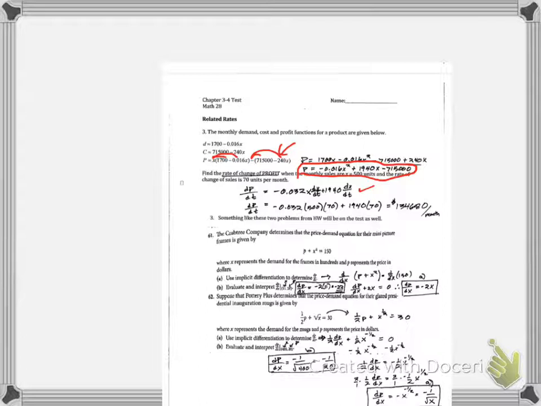So implicit differentiation, remember, is anytime you take the derivative of something with respect to t, anything we take the derivative of that doesn't have a t in it, like an x for instance, you have to put dx dt after it. So derivative of 1940x is 1940. Don't forget dx dt, because it was an expression with an x in it.